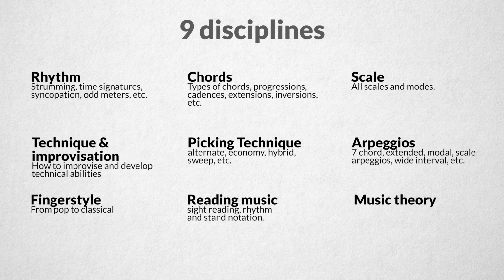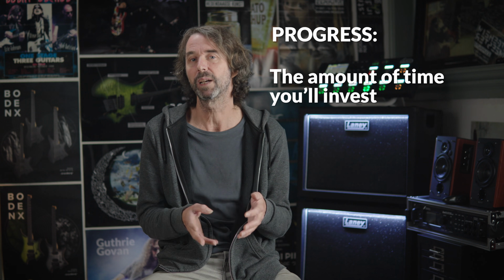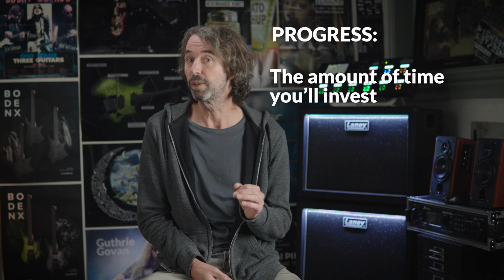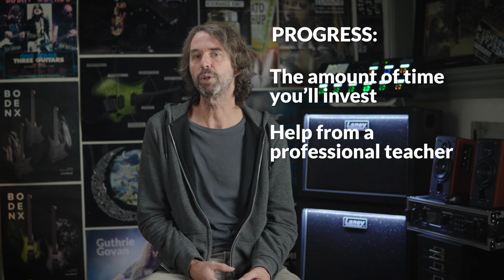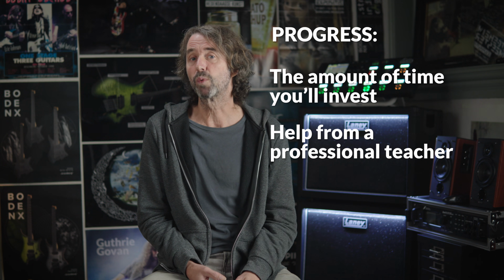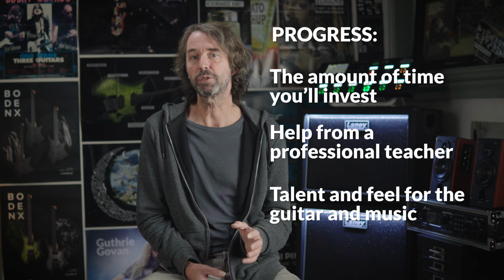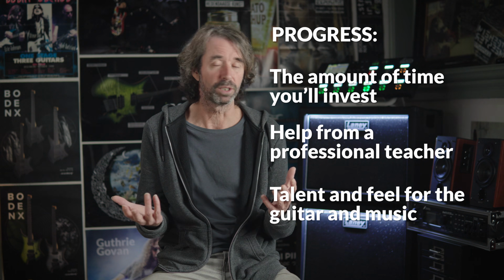Now, in each level, each discipline can have multiple subjects, and the time it takes to complete a certain level depends on how much time you'll invest in practicing with the right technique and right approach. This is the most important aspect of learning. Also, the kind of guidance or help you have from, for instance, a professional teacher plays a significant role. Now, your personal talent for the instrument and music in general is important for the overall progression, of course.